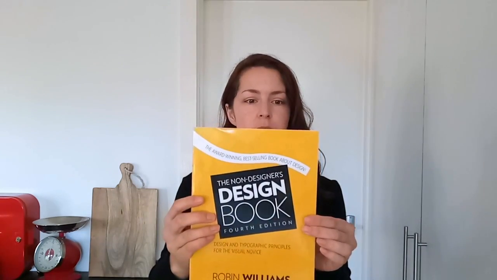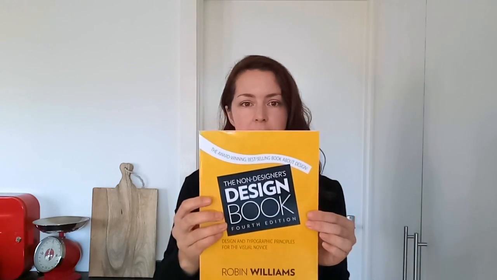So one of the things I highly recommend is this book called The Non-Designer's Design Book by Robin Williams, different Robin Williams. And there is a couple of reasons why I specifically suggest this book. And the first one is that it really covers the basics well.